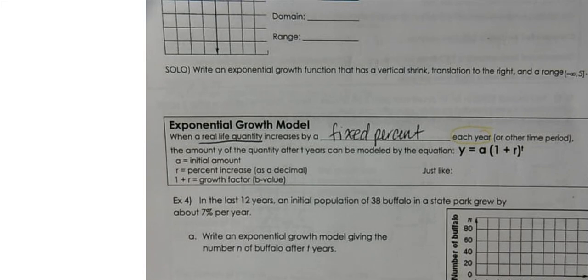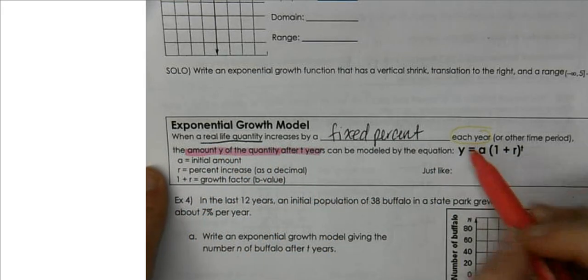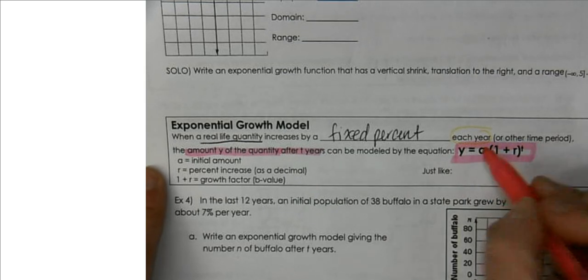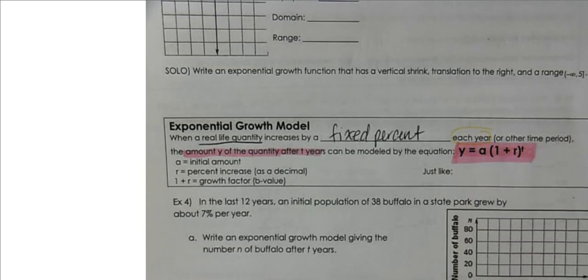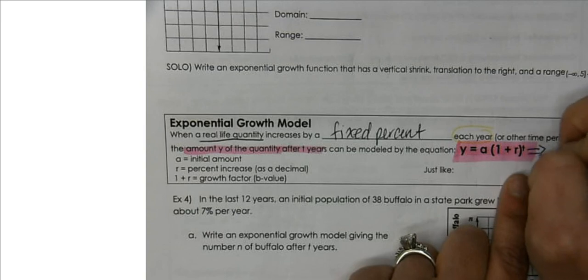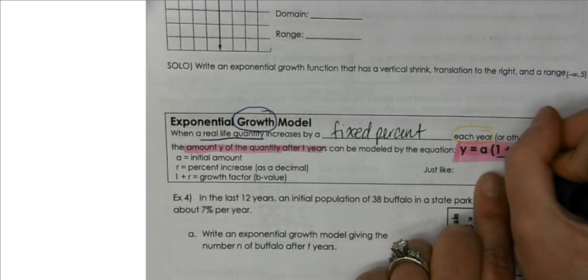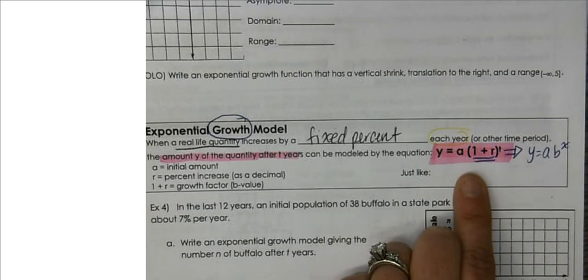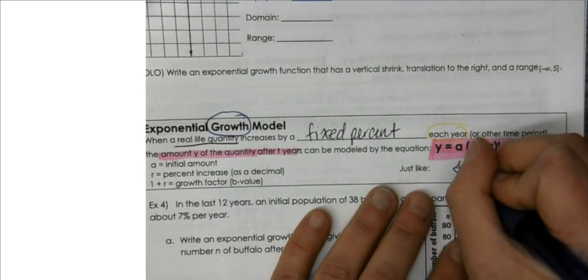When that happens, the amount y of the quantity after t years can be modeled by y equals a times (1 plus r) to the t power. What I want you to notice about this model is that it's very similar in structure to the form y equals a times b to the x power. Notice that this is a growth model, and we have 1 plus a number. And remember that your base needed to be bigger than 1. So it's very, very similar in structure to this model.